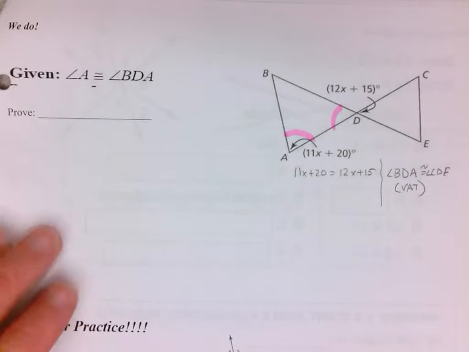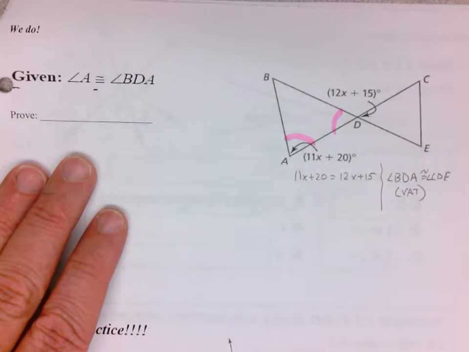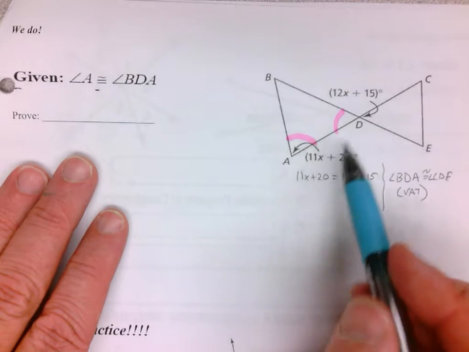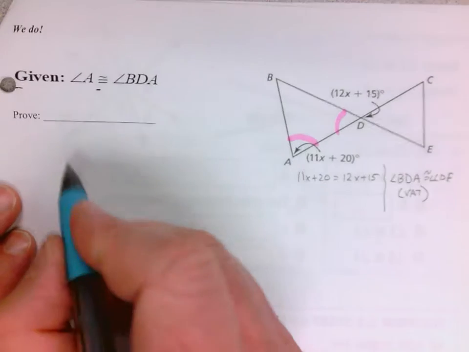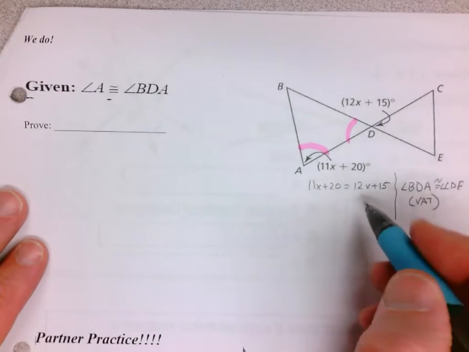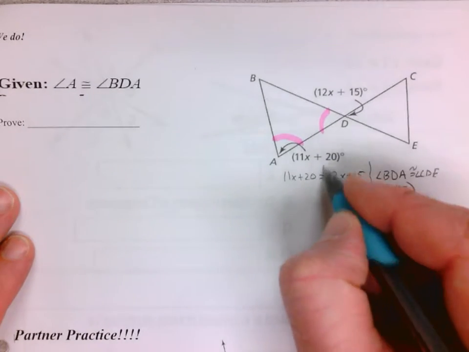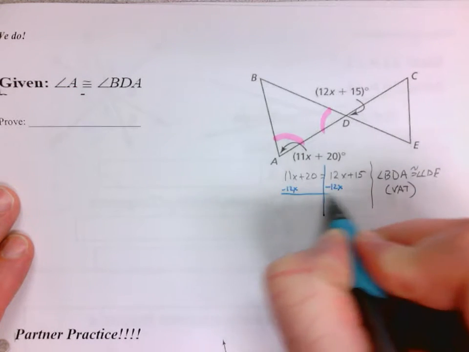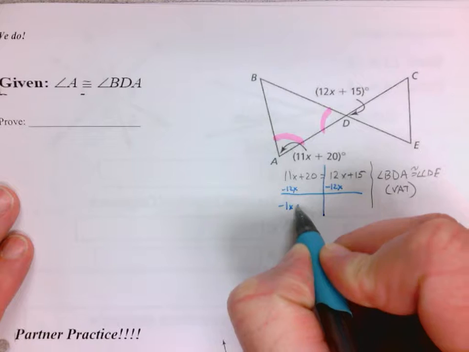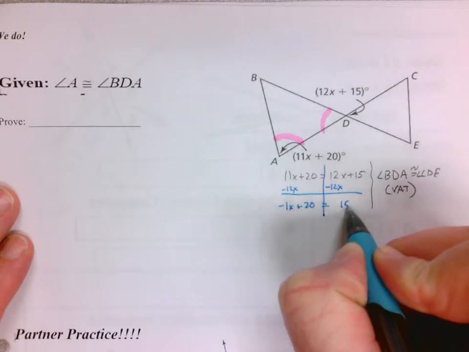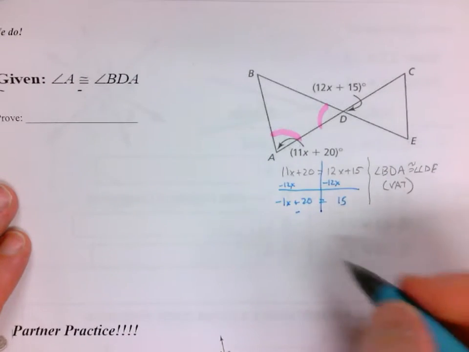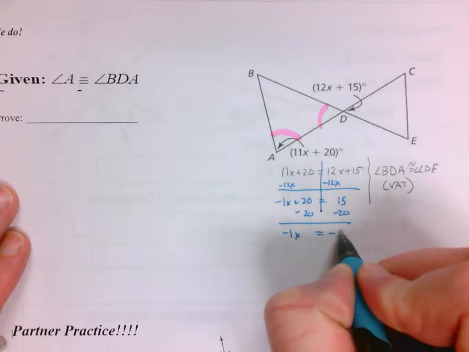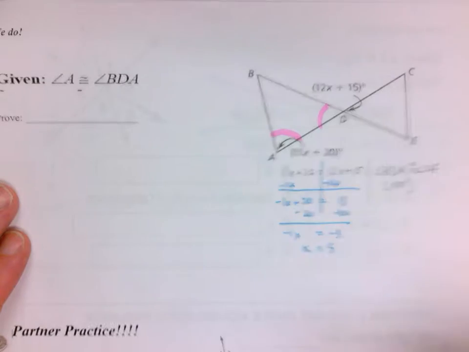So it doesn't say what you could prove. You could solve for x. You can find any of those missing values. So I'm going to go ahead and just solve this for x just so we have it on here. So we subtract 20 from both sides. X equals 5. So I go and plug that back in.